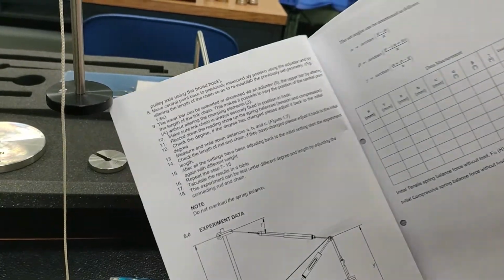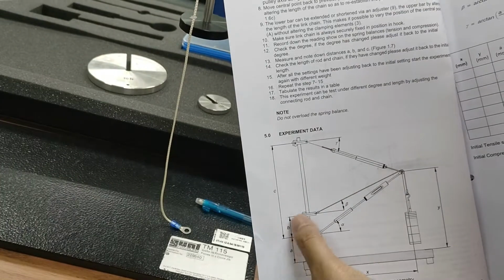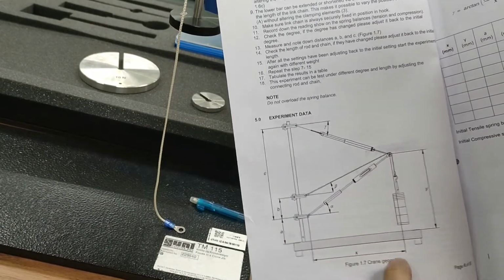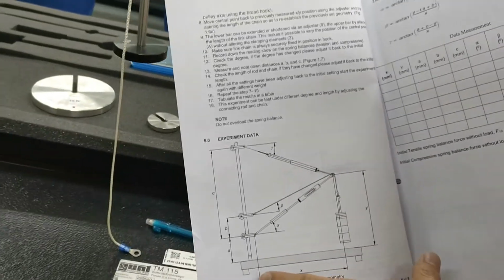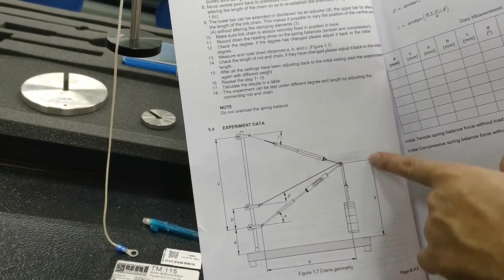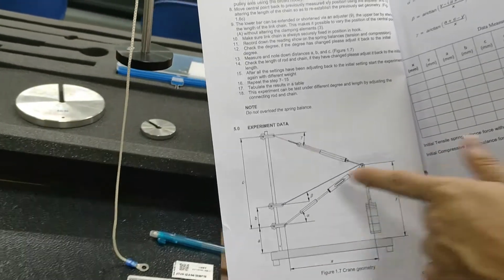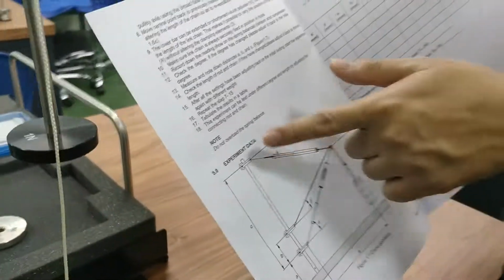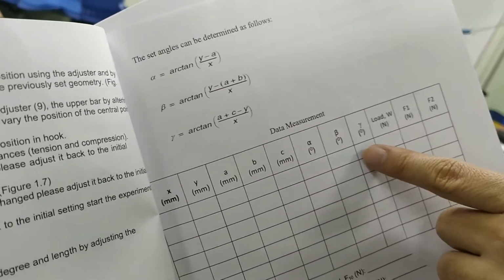You see 5.0, and we have C, B, A, X and Y. The most important thing is to make sure the X and Y values here are maintained. But for A, B and C, we can alter them. So we can start with 0.